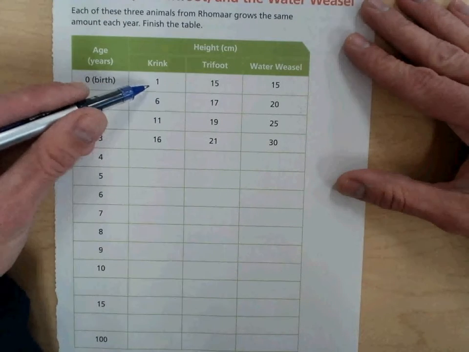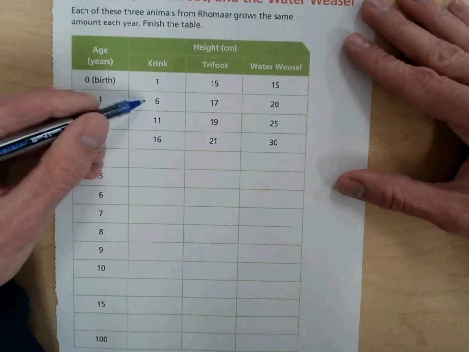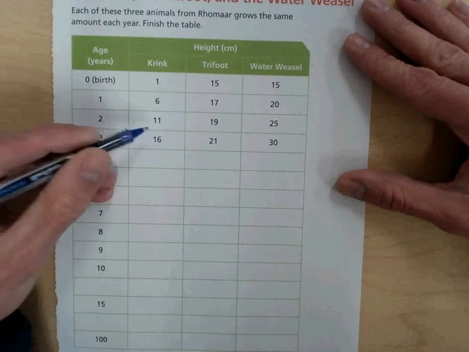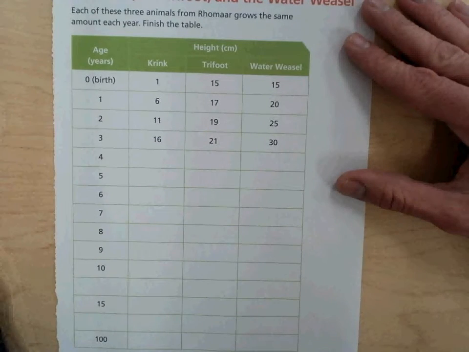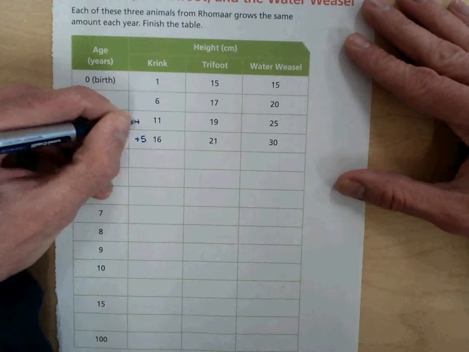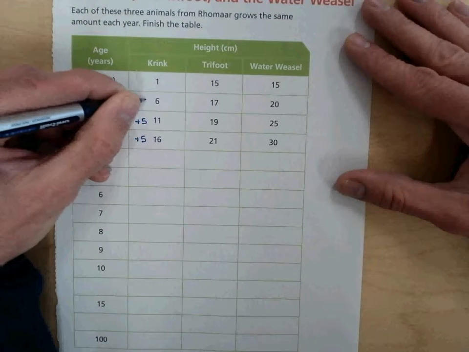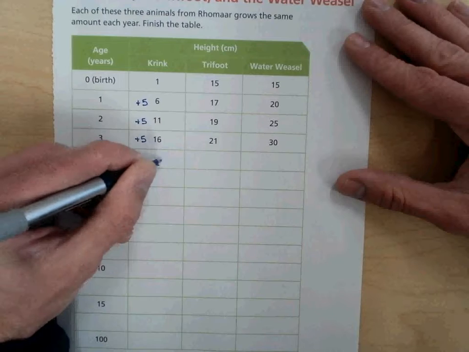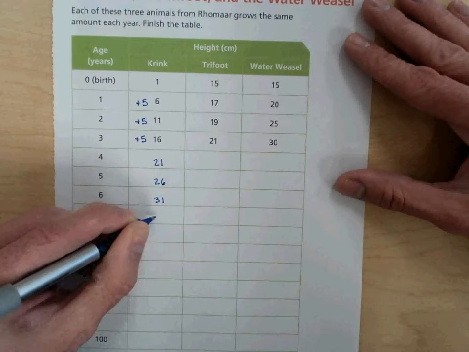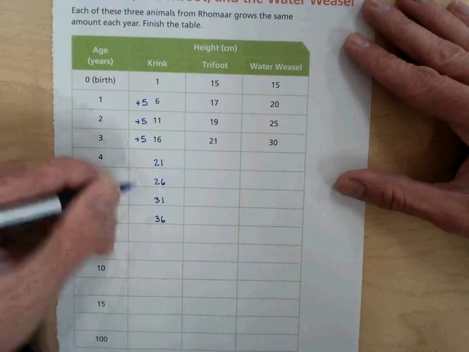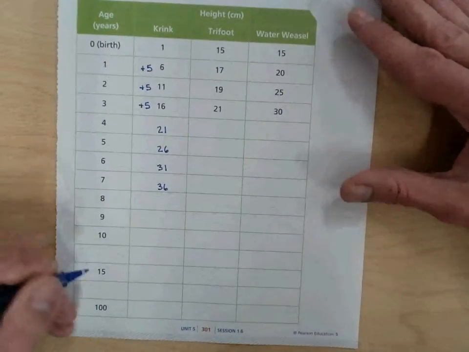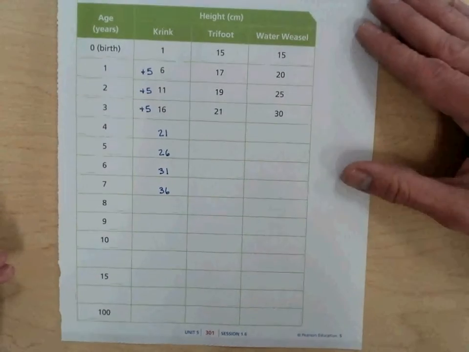From birth, they're 1 centimeter long, and then at 1 year old, they're 6 centimeters. At 2 years old, they're 11. At 3 years old, they're 16. So what they're figuring out there is that each one is growing by 5 centimeters. So what they can do here is go 21, 26, 31, 36, and so on. So each one is adding by 5. But then whenever we get here to 15, how are we going to figure that out?